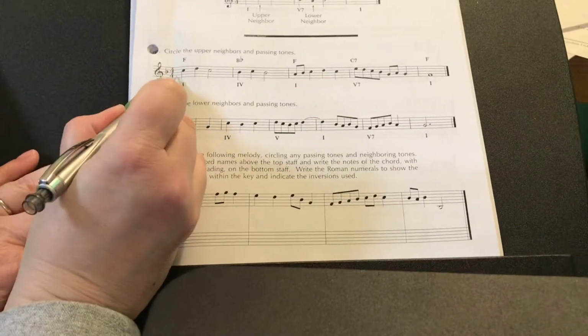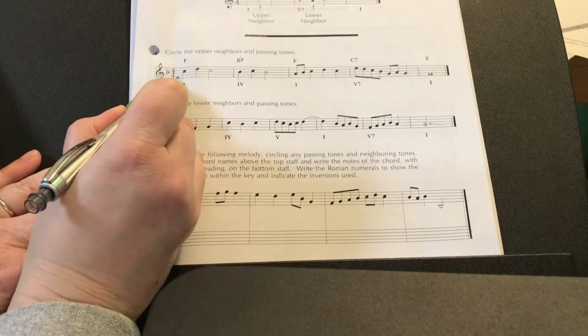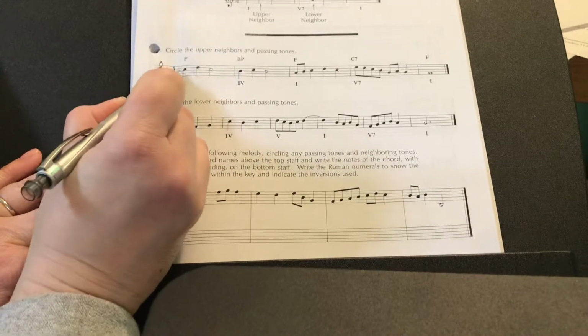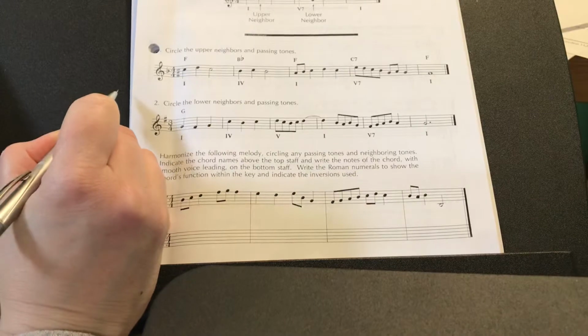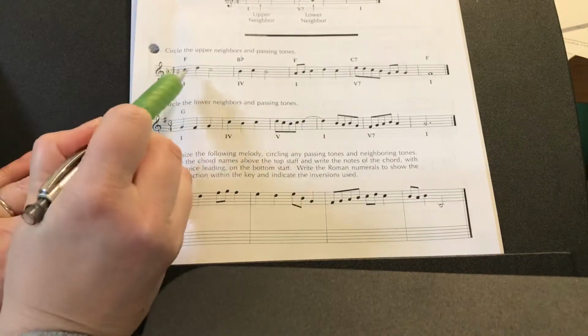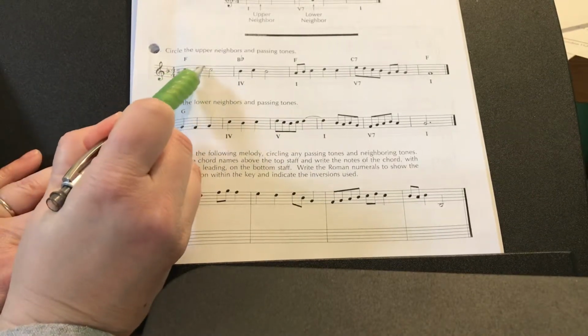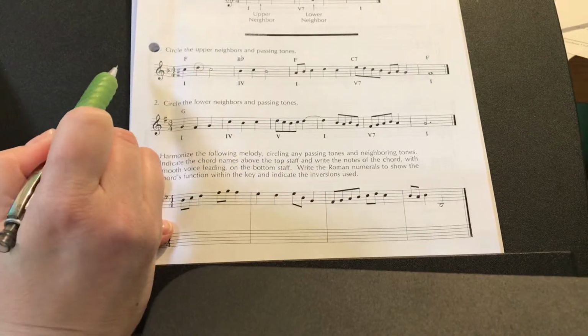You do that by just drawing an F chord here. So you write an F and then you make a snowman. If there's a note in this measure that's not an F, A, or C, you circle it. So this is a C and this is a C. This is not an F, A, or C, so we circle it.